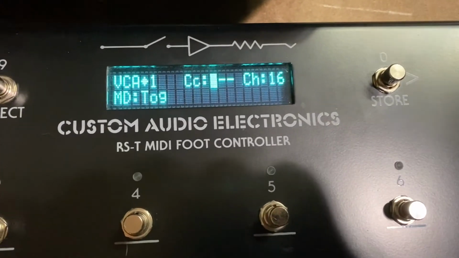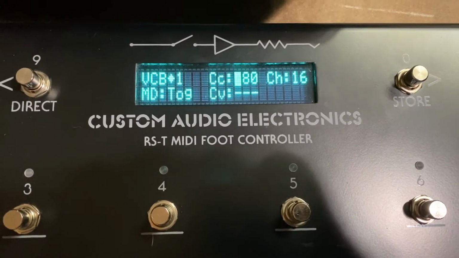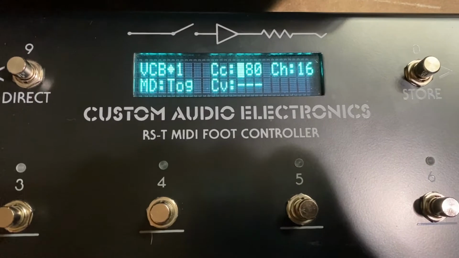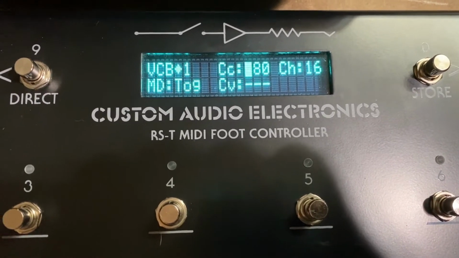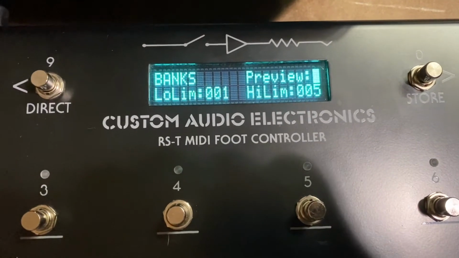I'm not going to get into that one either. I haven't really set that up. VCB, that's the virtual B buttons. I'm not going to get into that.